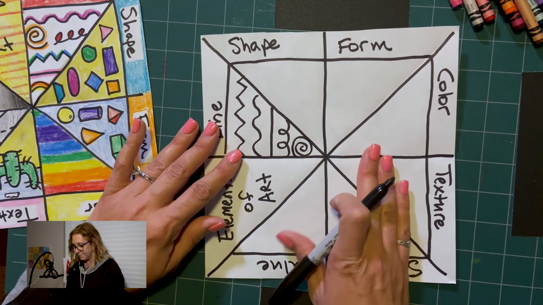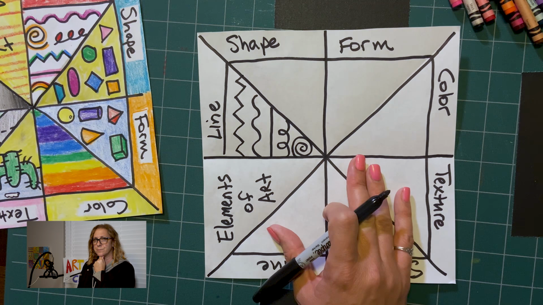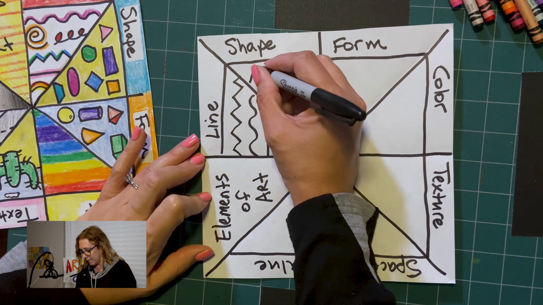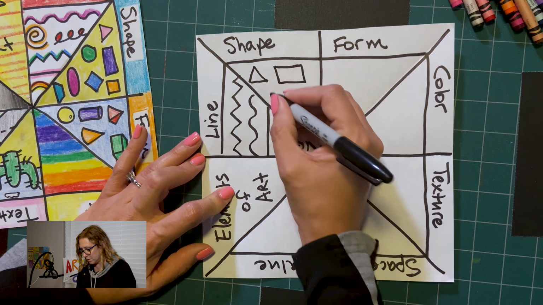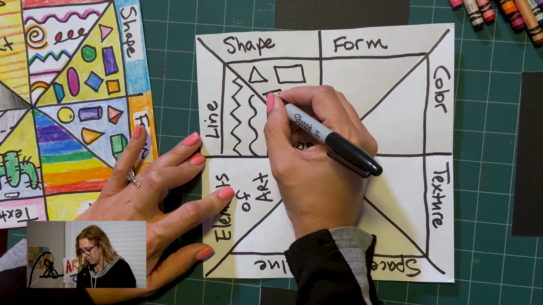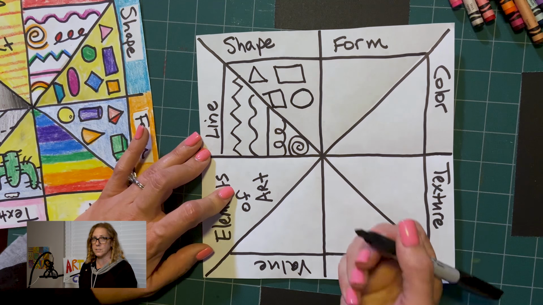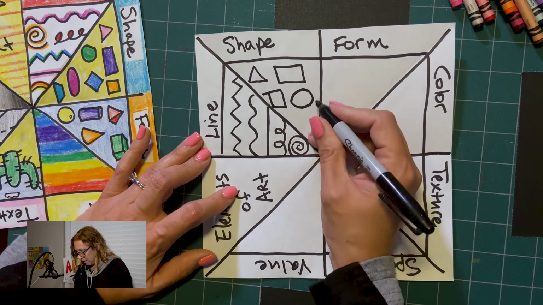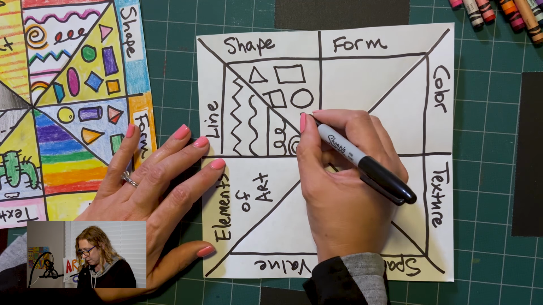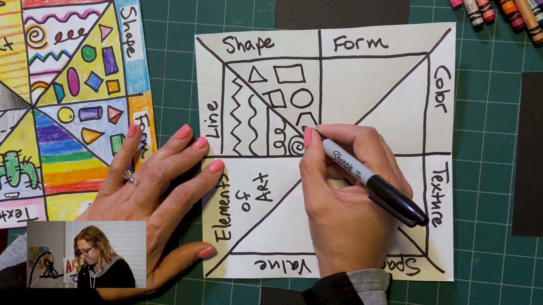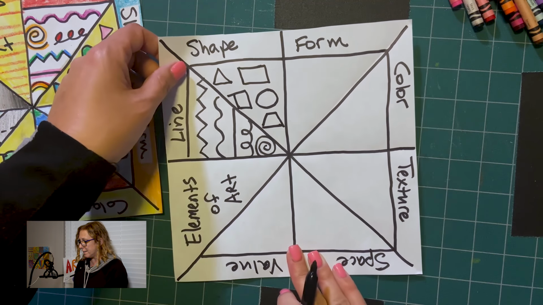And the shapes, let's think of math. What shapes do we know? We know triangle, rectangle, square. Oh no, mine's going a little tilty. Circle. See why you should use a pencil? Oh, let me see. I think that's a trapezoid. And that seems to fit that area.